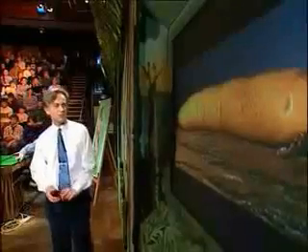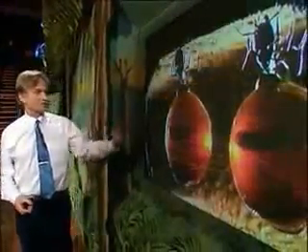The next one, this is the queen of a termite colony. You see she's huge, she's a gigantic egg-laying machine, a walking egg-laying machine, except that she can't walk. She's too big to walk. There's a king termite to show the same scale. She's producing eggs to go on into the future.